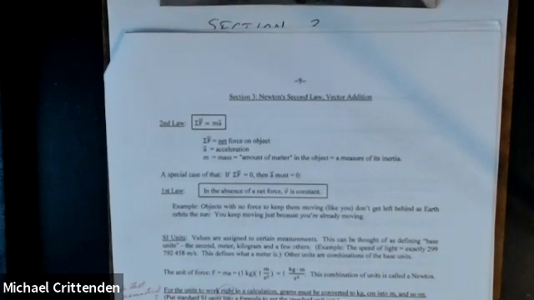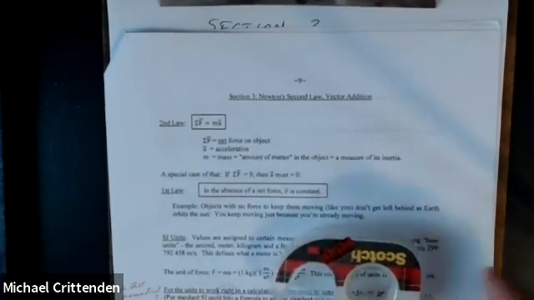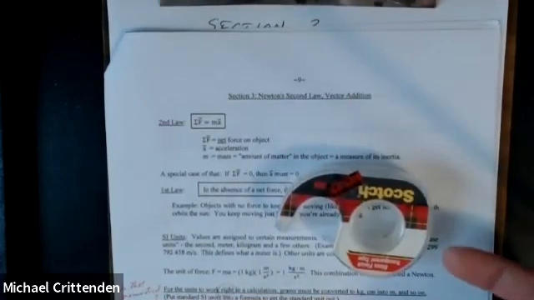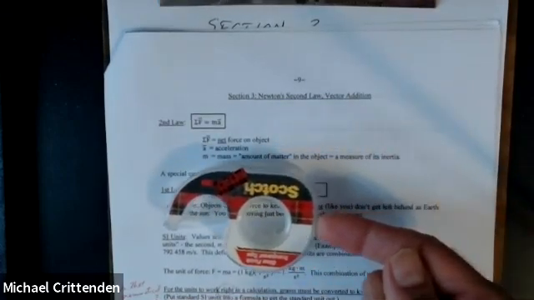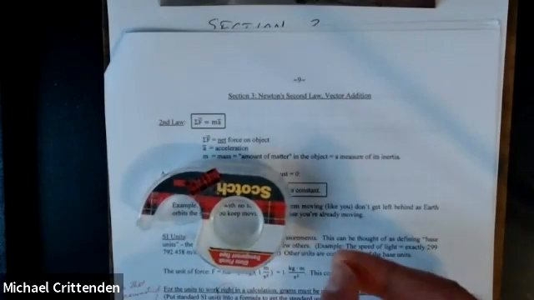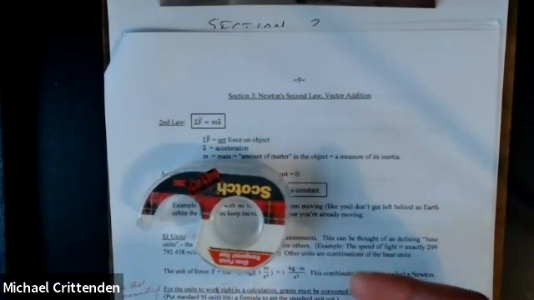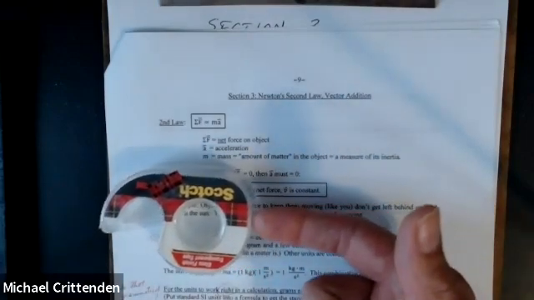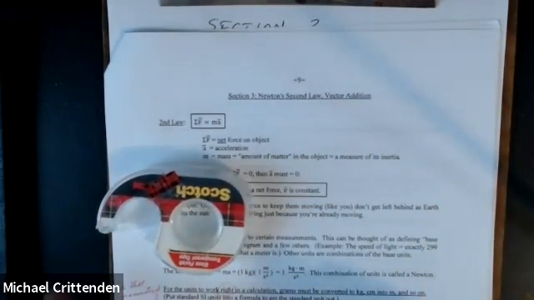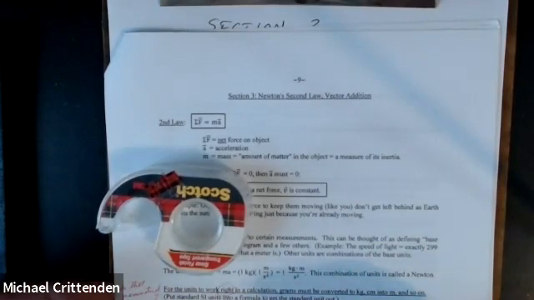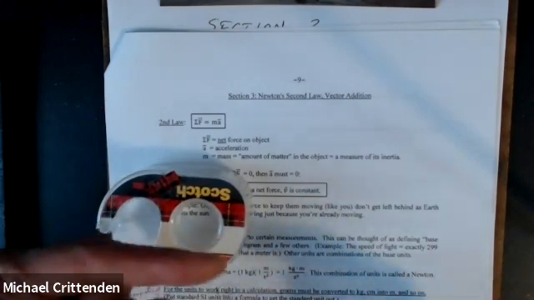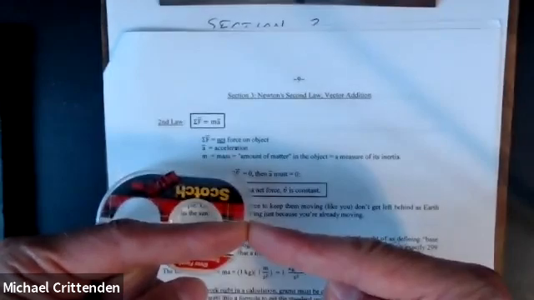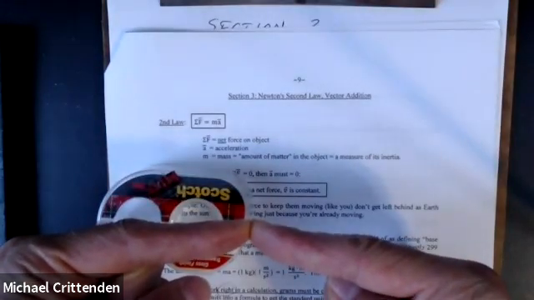Like if I'm pushing an object across the page here, it's not the force from my finger that equals ma. Because you see, at the same time I'm pushing in that direction, this tape dispenser is dragging against the paper, and there's a friction force that points the other way. The resultant of these two forces is what equals ma, okay?